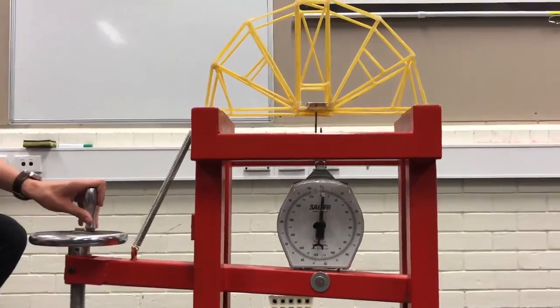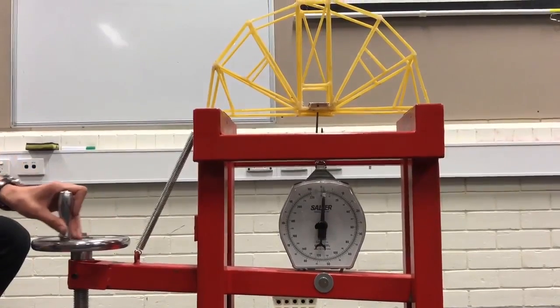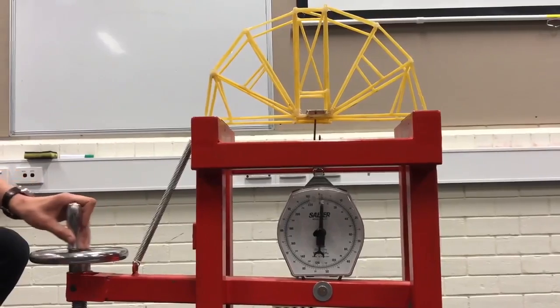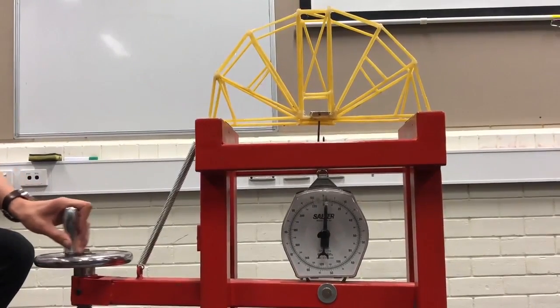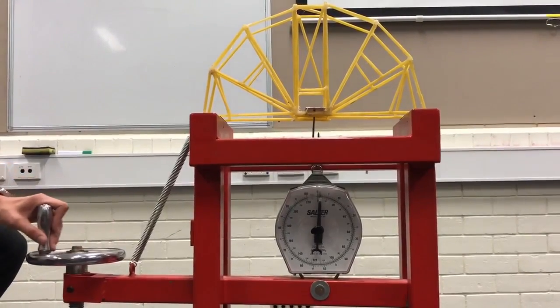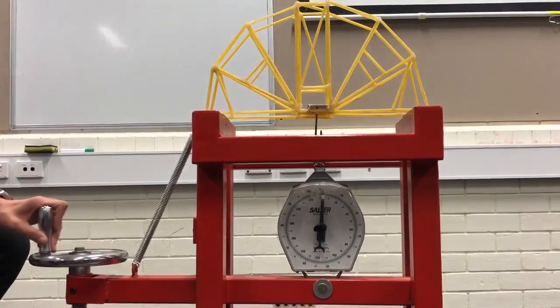Testing of the spaghetti bridge was conducted on Thursday the 4th of October on the testing apparatus which measured the force applied to the bridge. This apparatus was connected to the metal plate which was placed on the centre point of the bridge, dispersing the load evenly. By winding the handle seen above, a downward force was applied to the centre of the bridge through a chain attached to the metal plate.